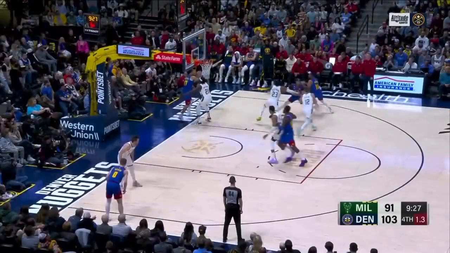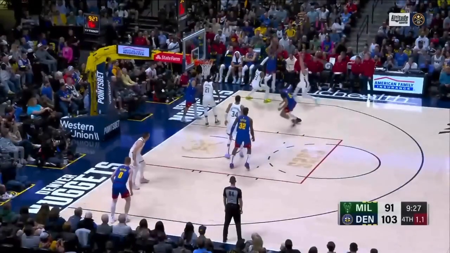Okay, this is a down screen out of a baseline out of bounds. You've got to get attached to your man with your arms out so this player can't just curl right off of this. You got to force him out a little bit so this player has time to get over. See, this player is just curling right off of this.